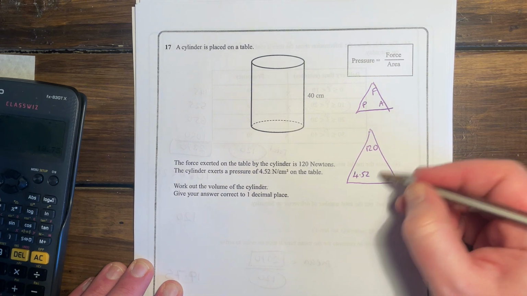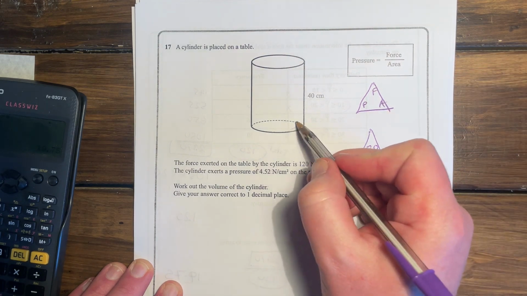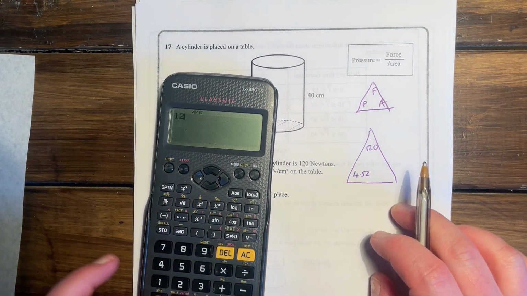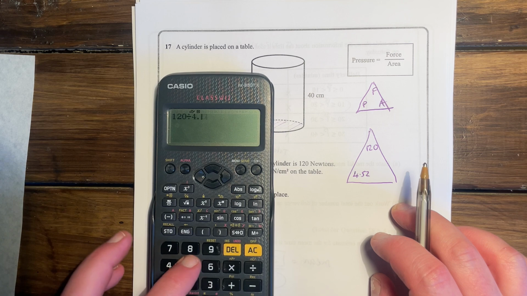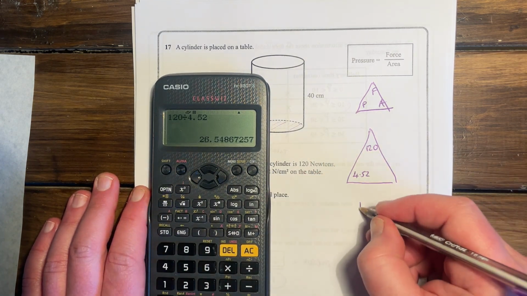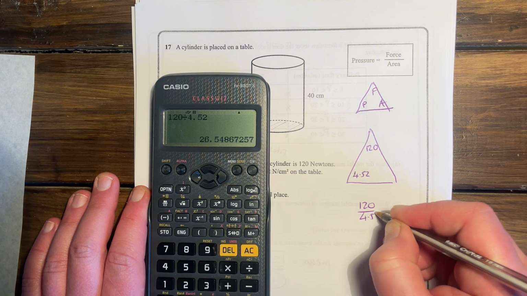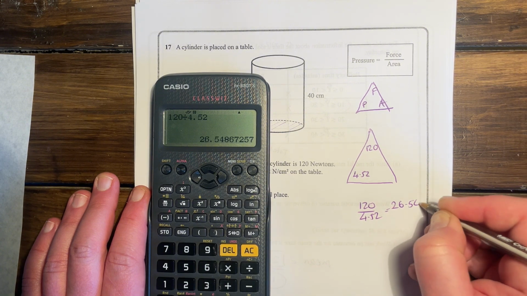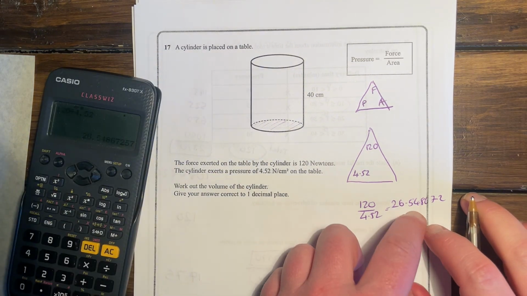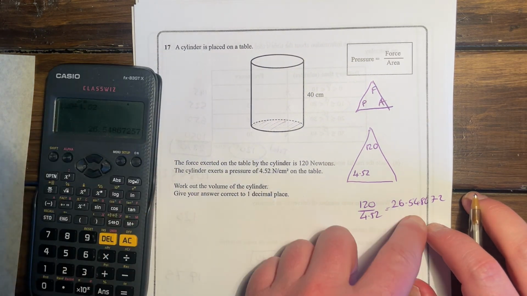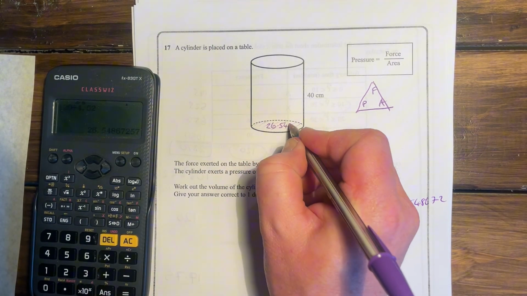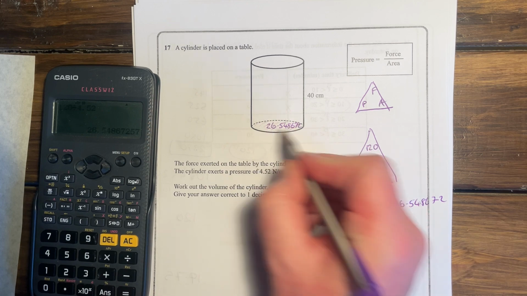4.52. So I can actually find the area, which the area is the bit that's touching the table. So I would do 120 divided by 4.52, which is coming out as 26.548672. Try to keep all your answers as long as you can possibly get them. Only round your final answer. I know that's not my final answer here. So this is 26.548672. That's the area that's touching this.